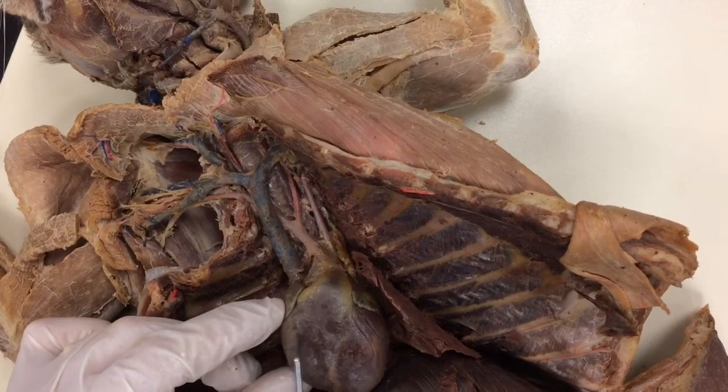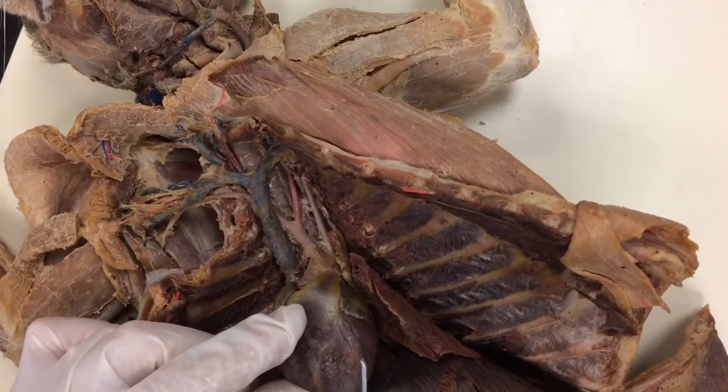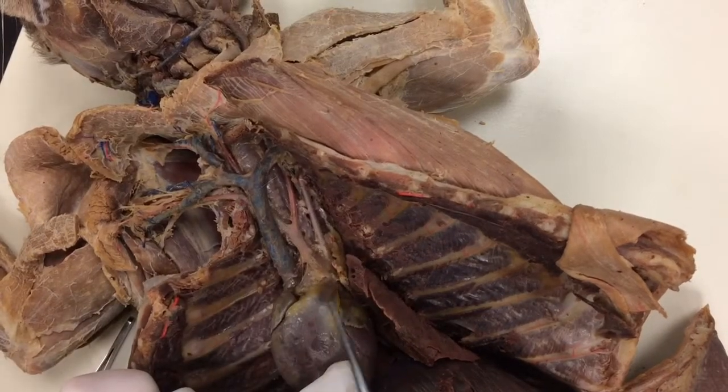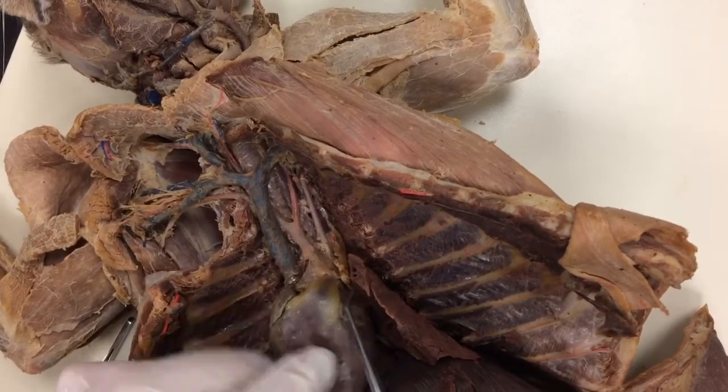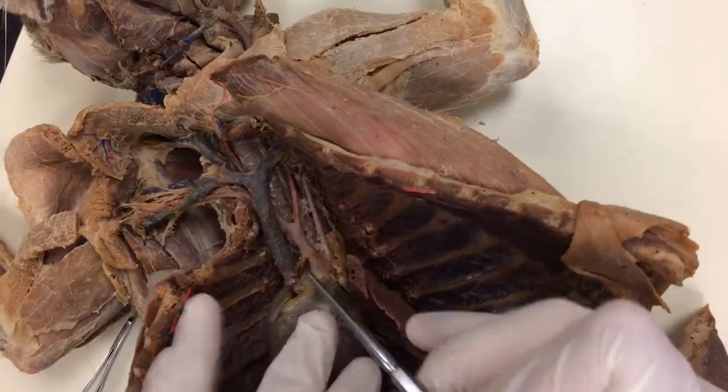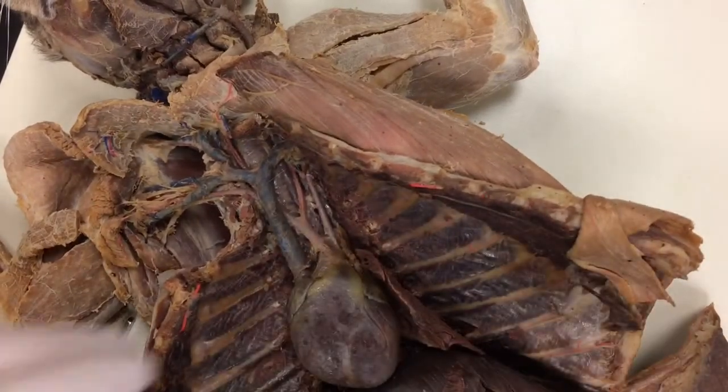This is the right ventricle. This is the left ventricle. The tip is called the apex, and then this part of the heart is called the base. So that's the parts of the heart. You'll have to know the chambers and all of that. Now let's do venous return.